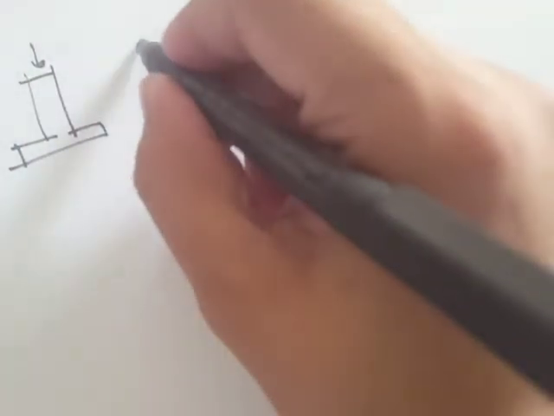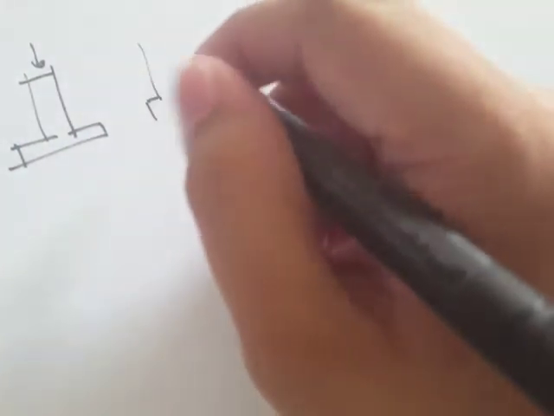All right. Now let's discuss the loads on footings and the soil bearing pressure. As I've said earlier, the loads from the columns can be concentric, or they can also be eccentric.